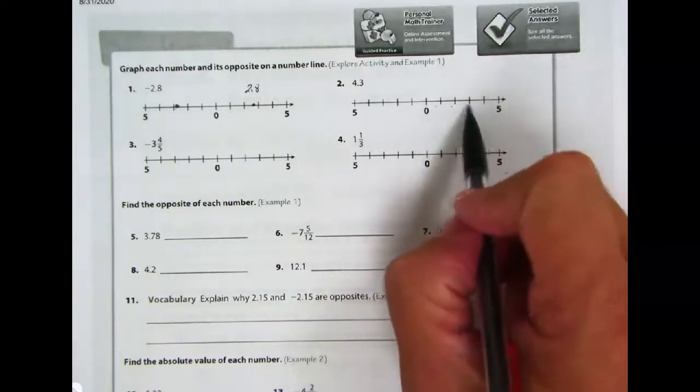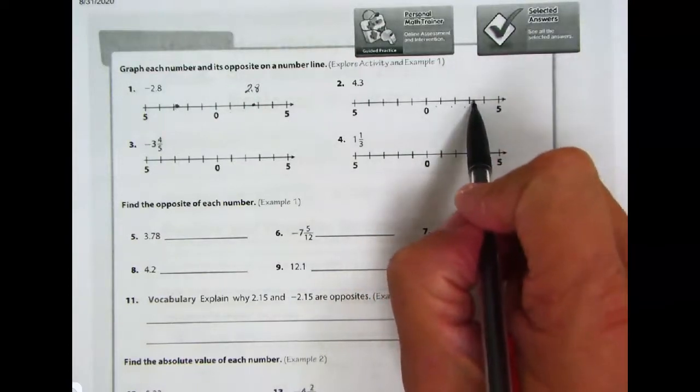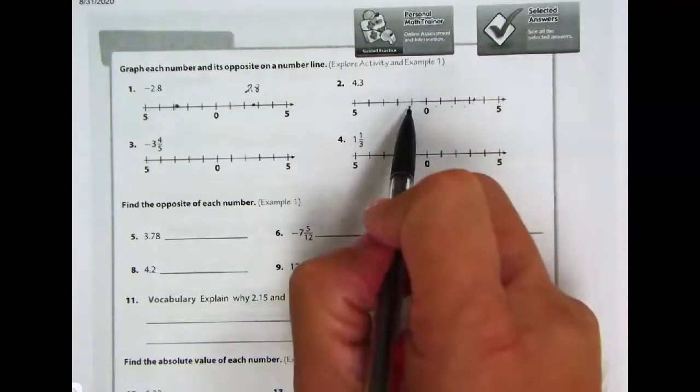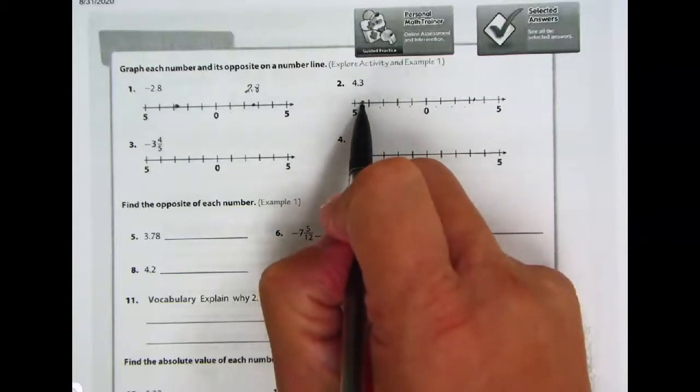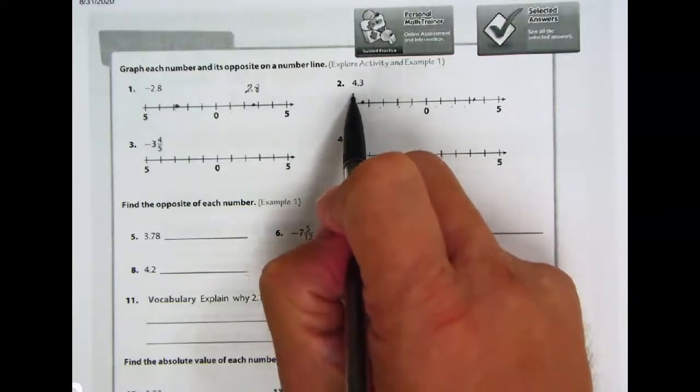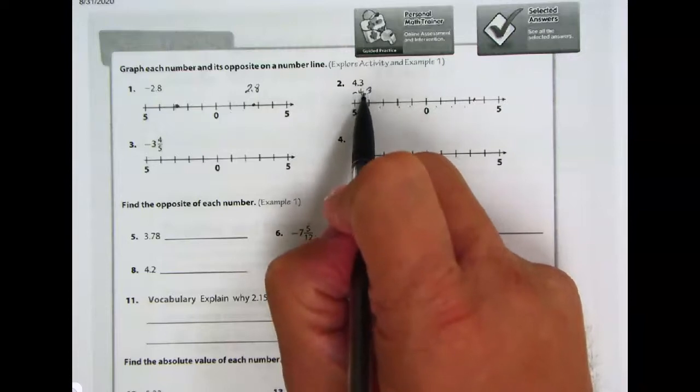4.3, 1, 2, 3, 4. 4.3 is less than half, so it would be about there. And the opposite would be negative 1, negative 2, negative 3, negative 4. So it would be between negative 4 and negative 5. So the opposite would be negative 4.3.